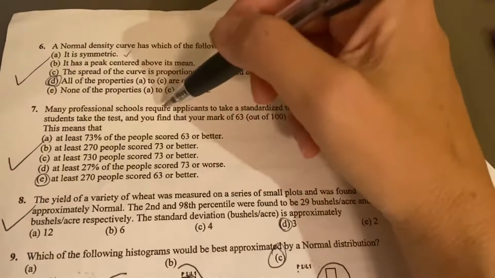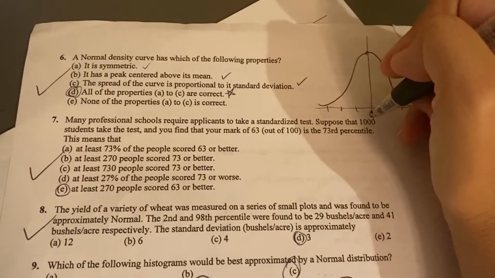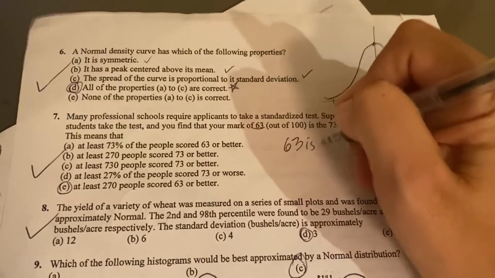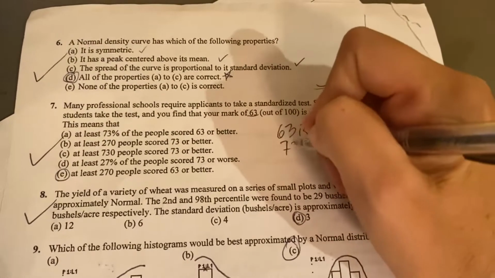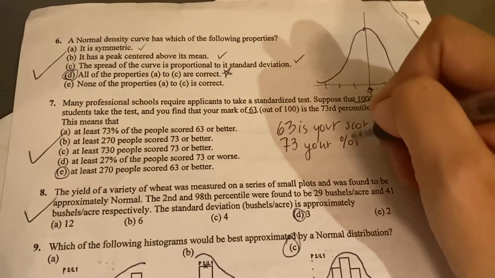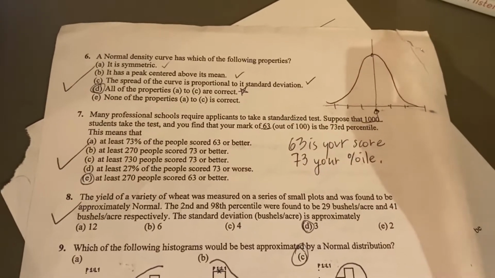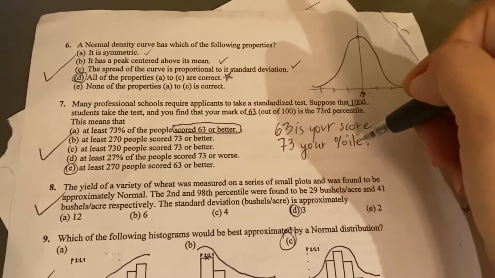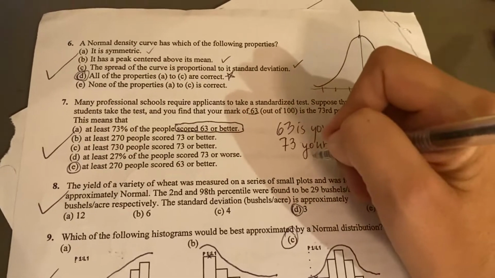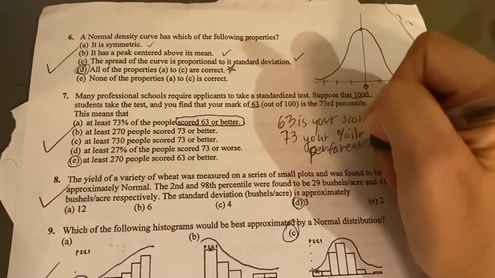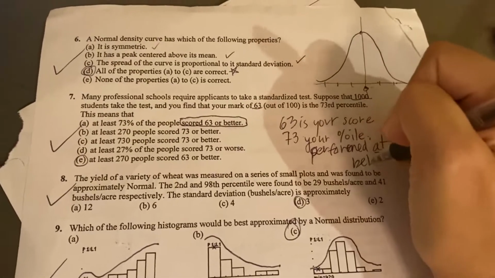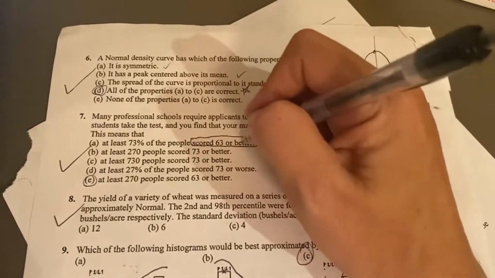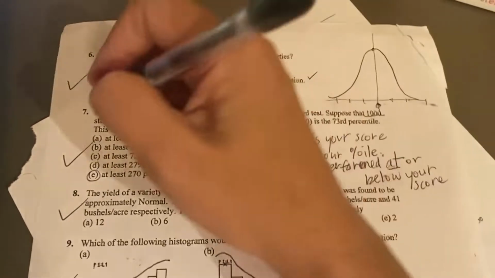All right, now it says, how many professional schools require applicants to take a standardized test? Suppose that 1,000 students take the test, and you find that your mark is 63. So 63 is your score, and 73 is your percentile. Okay, percentile, so what does this mean? Percentile means 73% of people performed at or below your score. So at least 73% of people scored 63 or worse. So A can't be right because we fixed it.